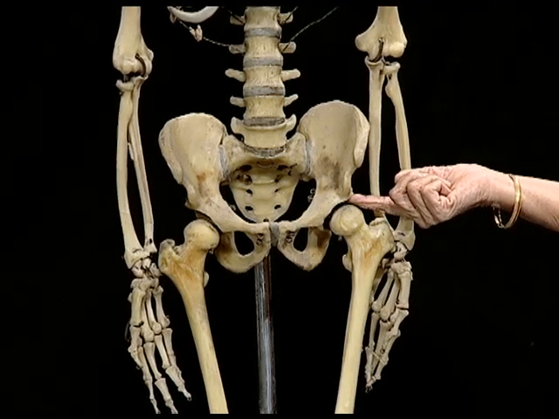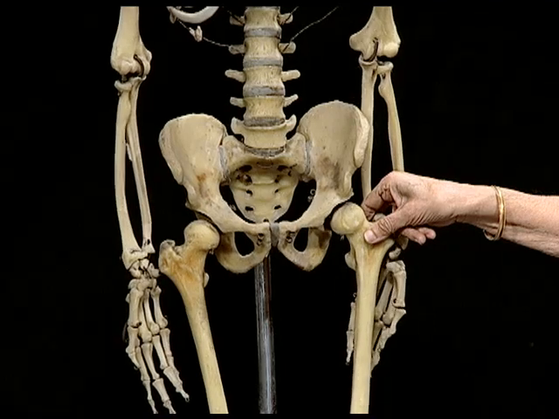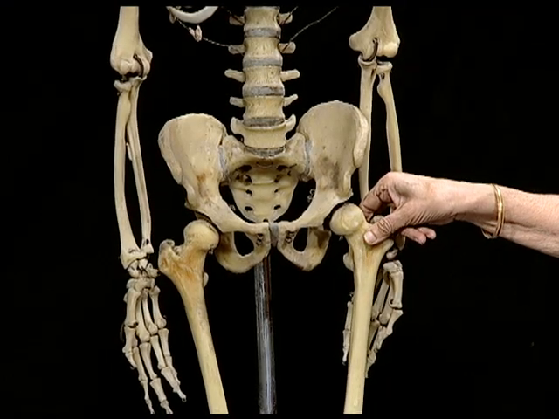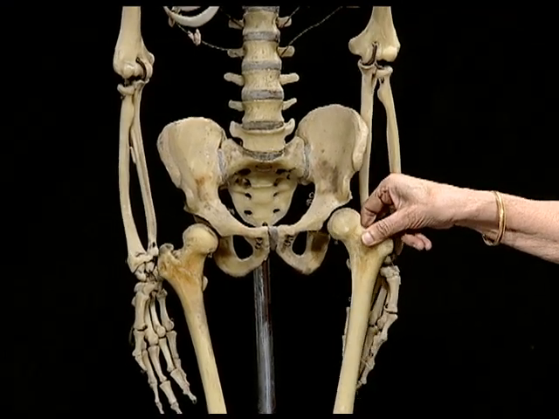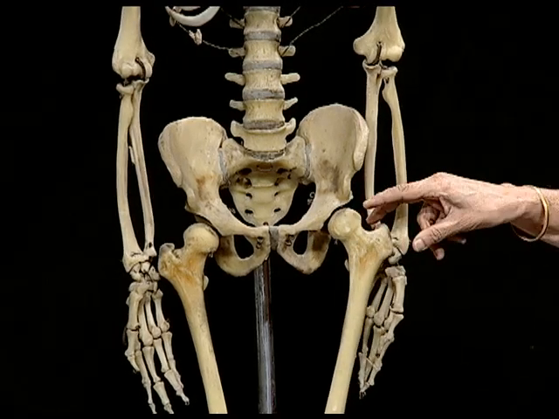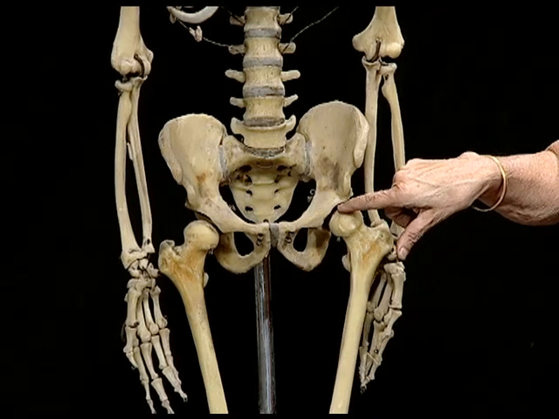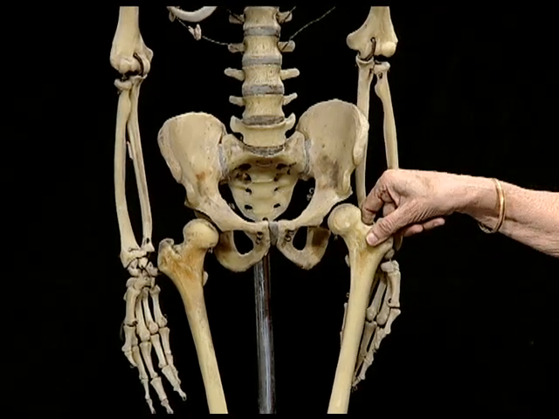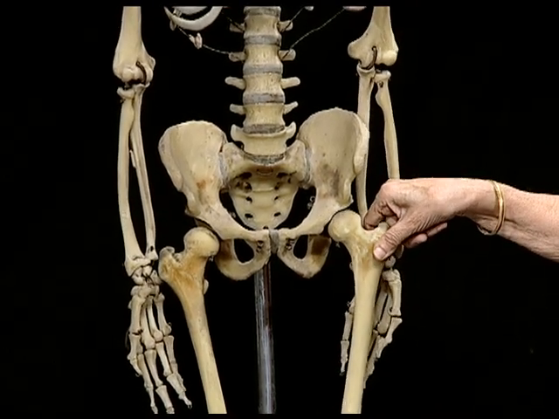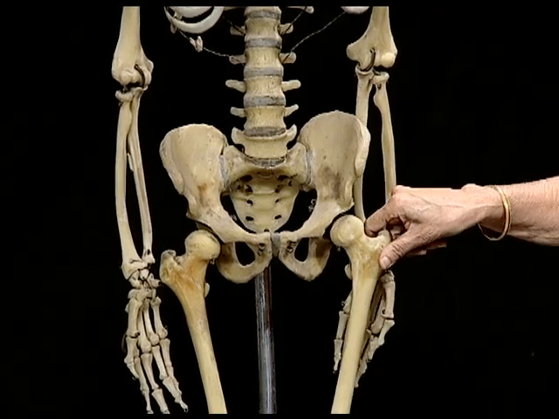Acetabulum is the cavity in which head of this bone called femur or thigh bone will fix and will be able to move. This is like ball, head is like ball and acetabulum is like cavity. In that cavity this head will fix and will be able to move.